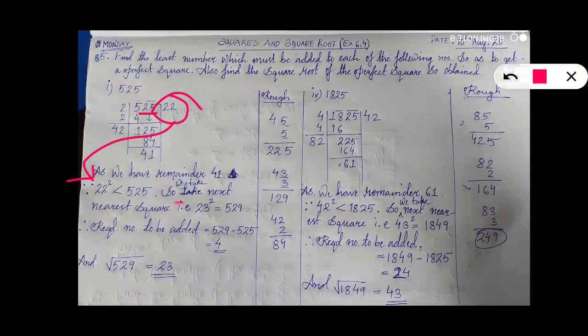So we take the next nearest square, that is after 22, what comes? Successor of 22 is 23. So we'll take the square of 23. So 23 and 23 you multiply, you get 529. So see, now we have 529 over here, and this is 525.